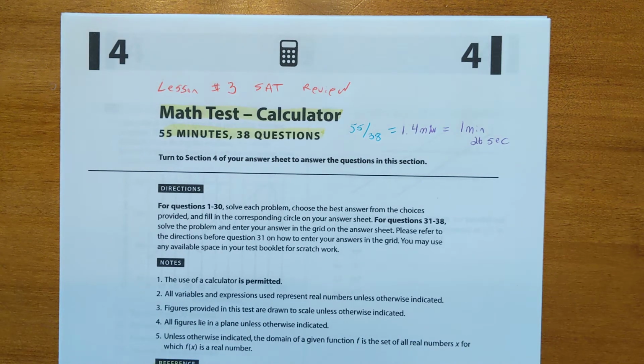This is lesson number 3 of the SAT review. Thanks for coming back. Lesson number 3 starts test number 4 of the SAT test. So there's two math tests on the SAT test: test number 3 without a calculator and test number 4 with a calculator.